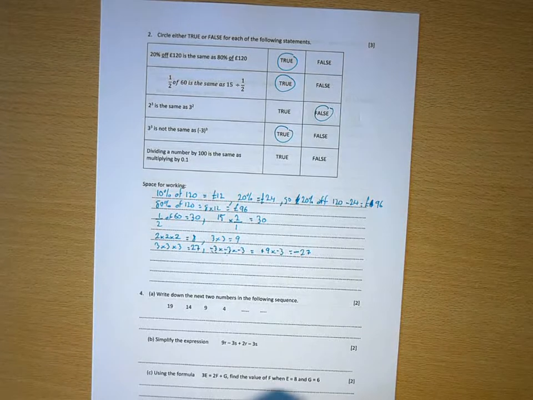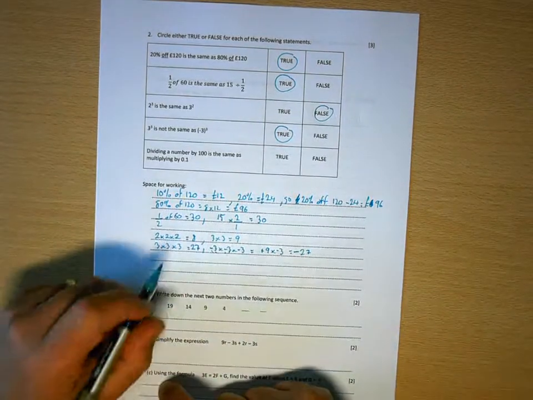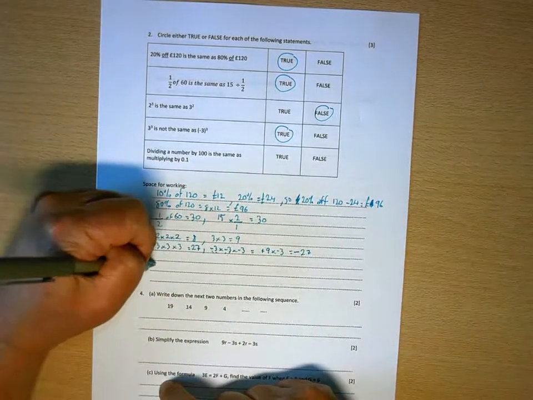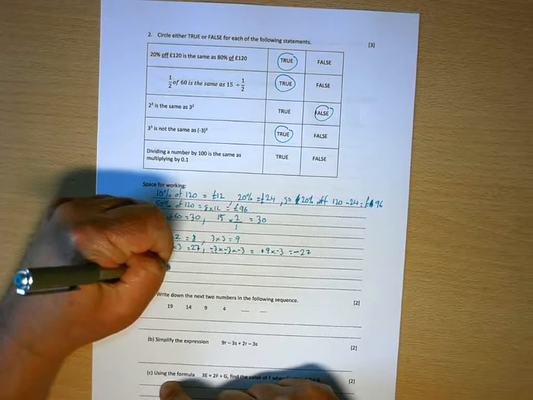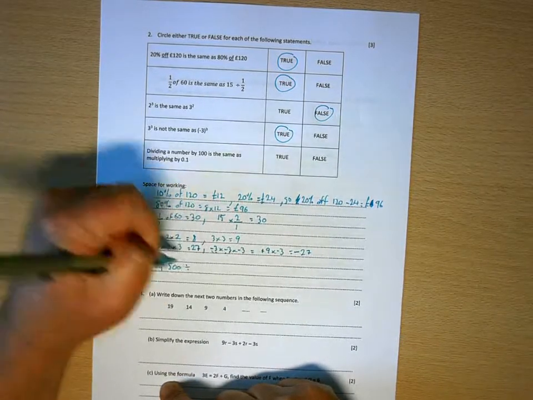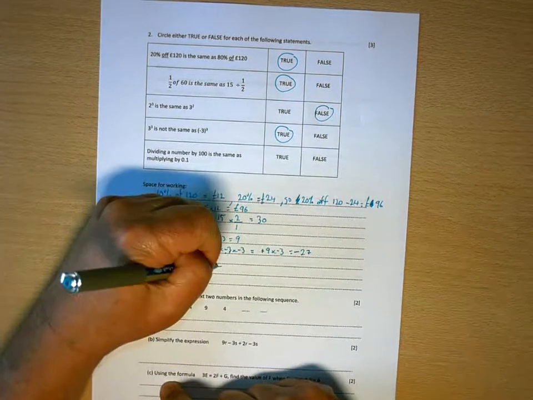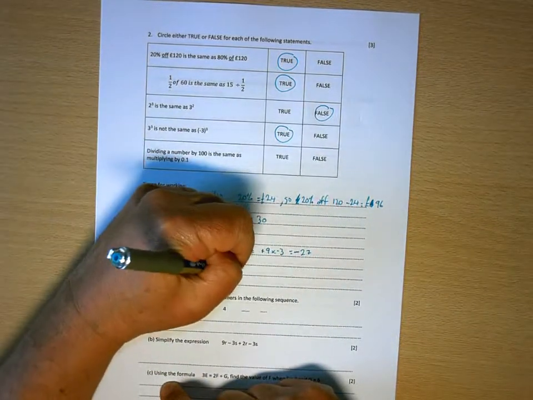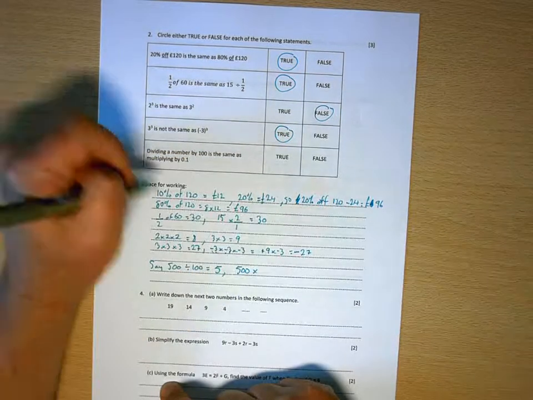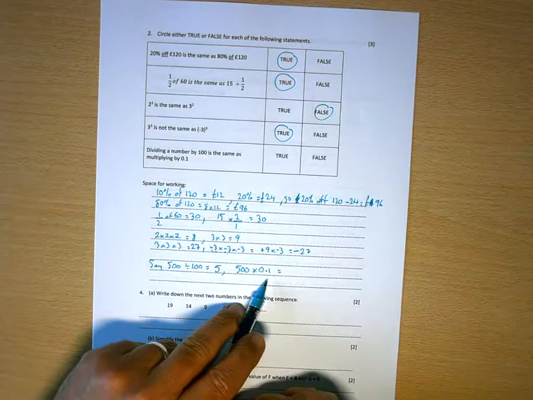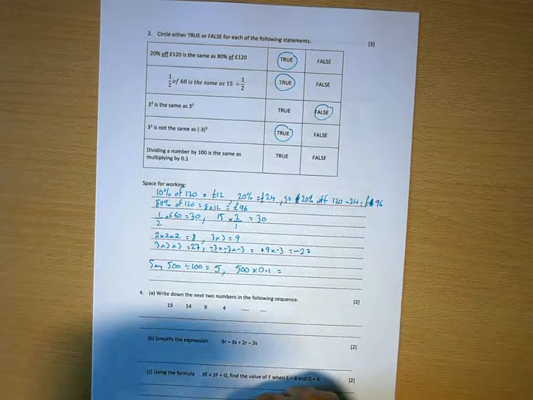And dividing a number by 100 is the same as multiplying by 0.1. Well, dividing by 100, let's pick a number, say 500 divided by 100 is 5. 500 times 0.1 is going to be 50.